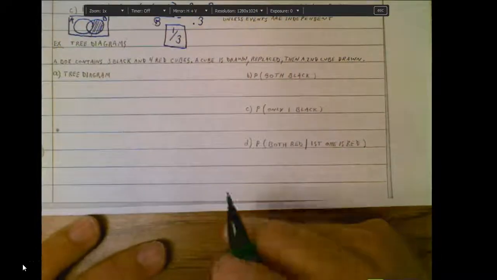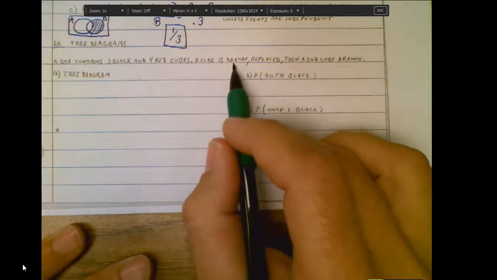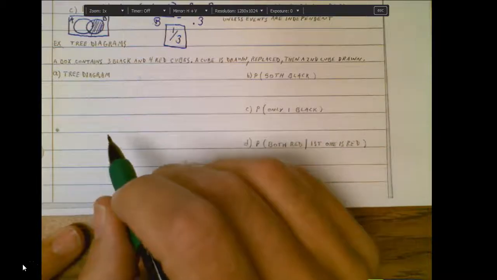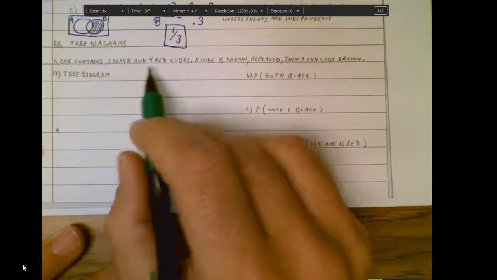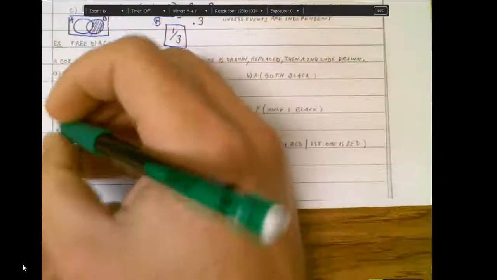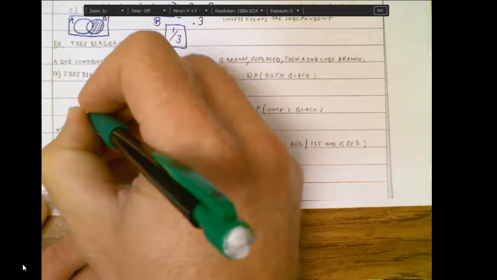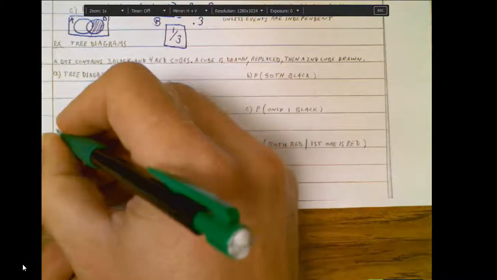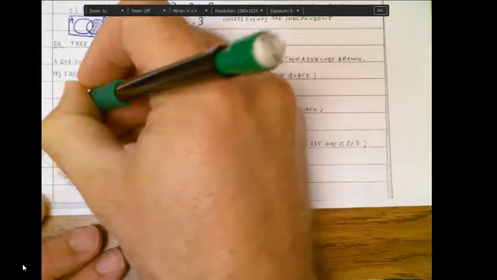The first branches of my tree are for the first event. If I'm going to draw a cube, this is my first event. Well, what are the possible scenarios I could get? It could either be black or red. So let's consider both cases. This will be the probability that it's the black cube, and this will be the probability that it's a red cube.